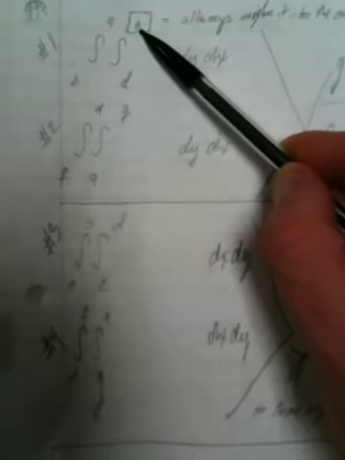So C is going to be the one with the variable in it, in either form, dx dy or dy dx, it doesn't matter. It's A, B, C, D. If it's dx dy, it's A, B, C, D. If it's dy dx, it's A, B, C, D.